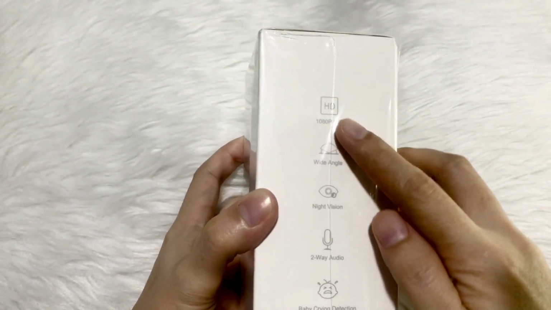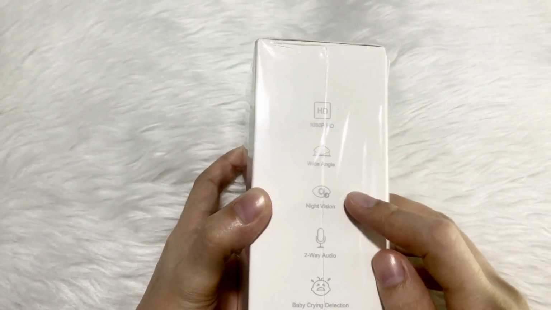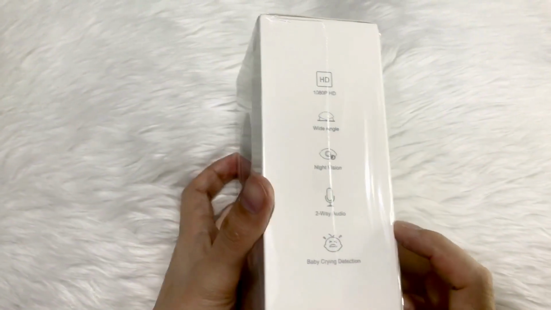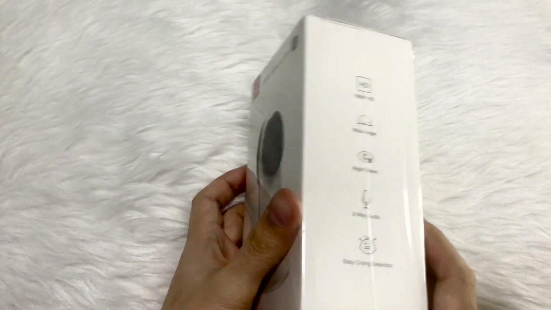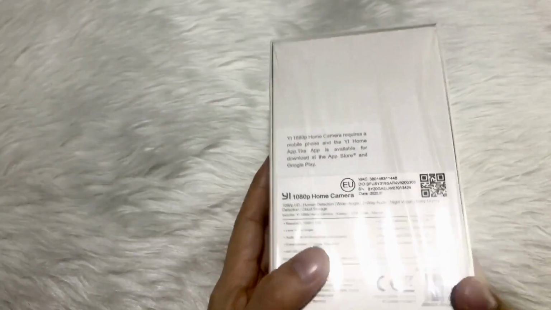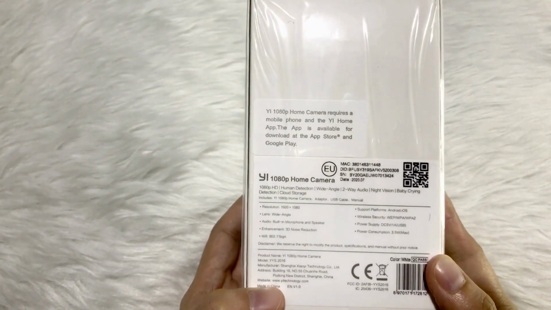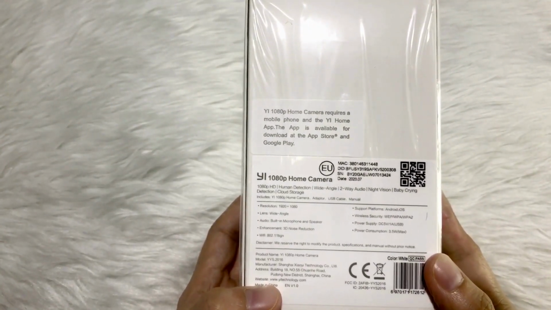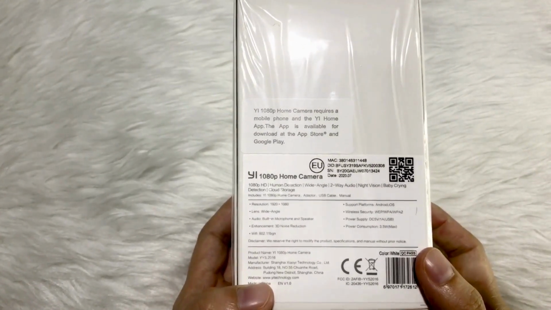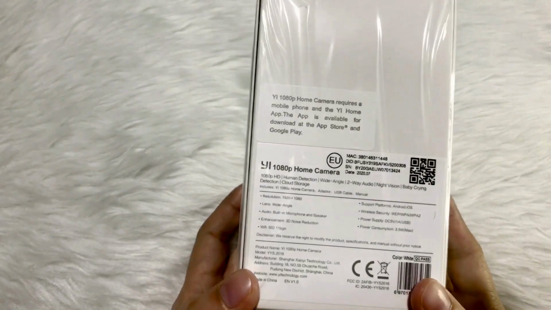And nakalagay 1080p HD, wide angle, night vision, two-way audio, and baby crying detection. So, madedetect niya kung umiiyak yung anak mo. And, ayan, ito yung nakalagay sa likod. So, we have Yi 1080 home camera requires mobile phone and Yi Home app. So, you need to download a Yi Home app for you to use this device.